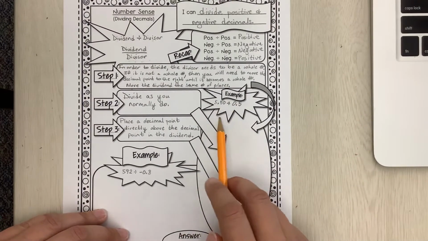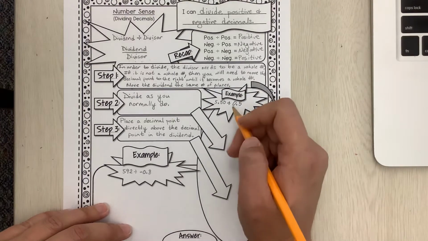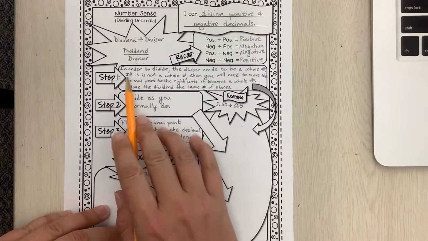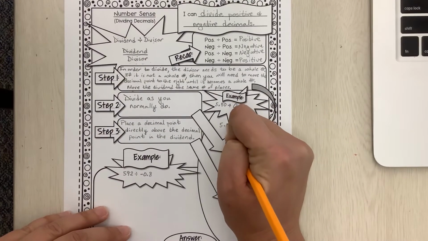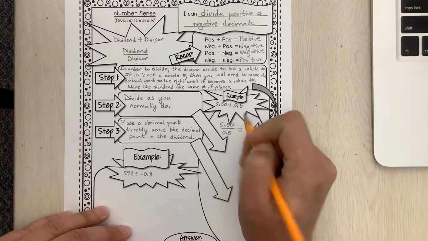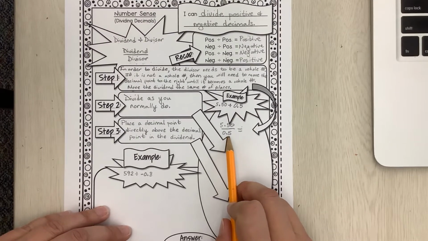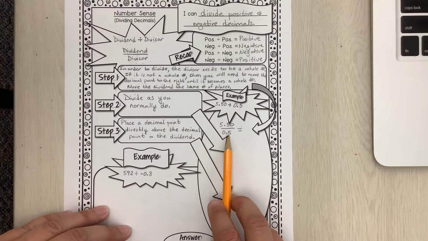So let's do the first part, step one right here. What we're going to do is rewrite it so that it looks like this. 5.50 divided by 0.5. Now we are going to have to change this one because it's not a whole number and it has to be a whole number. 0.5 is not a whole number.